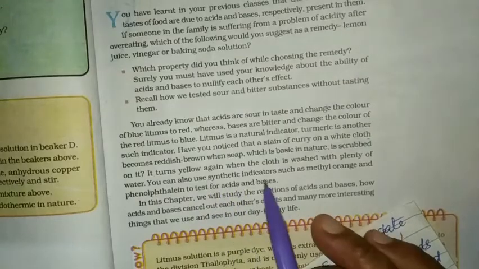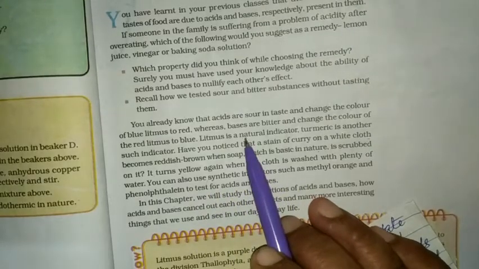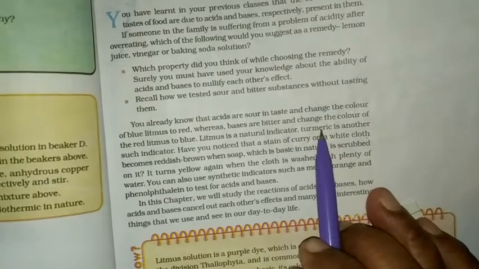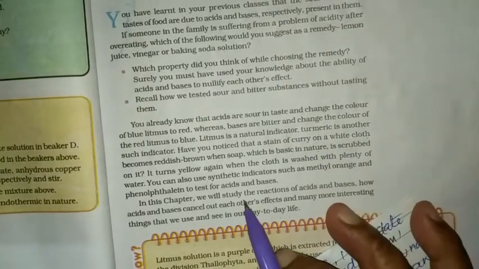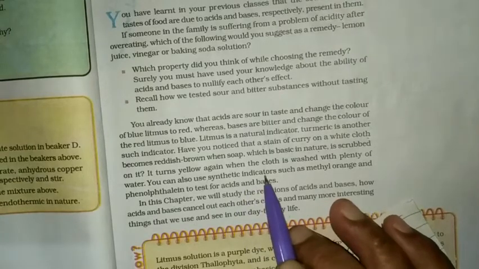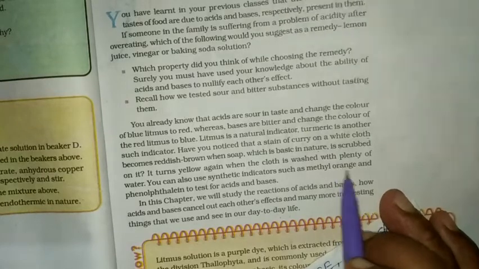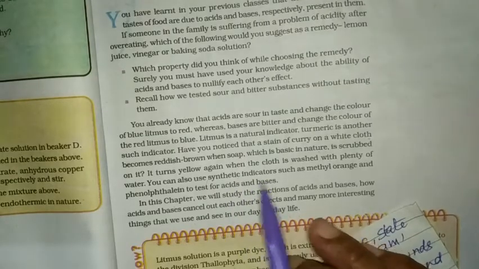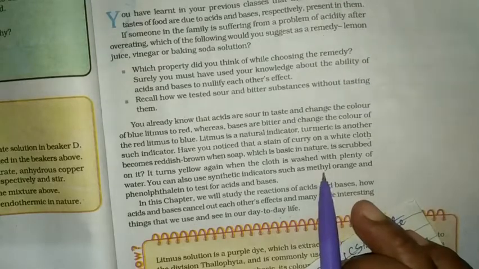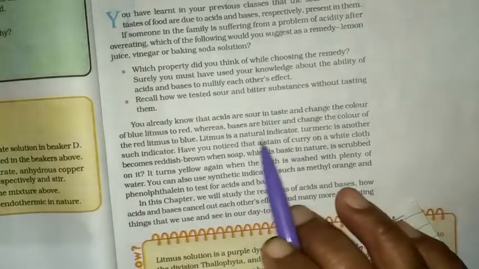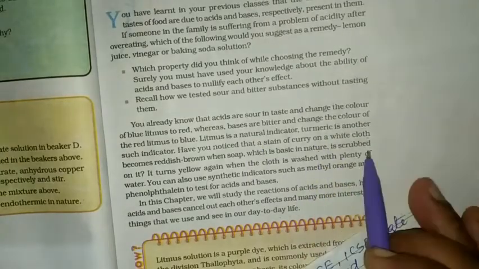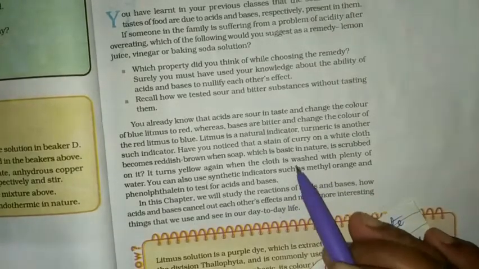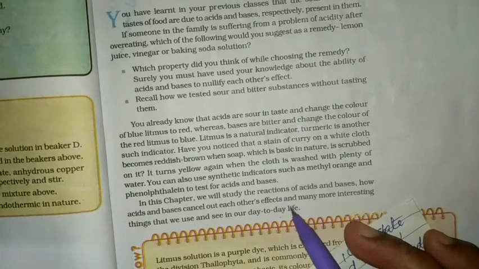You can also use synthetic indicators. Litmus is a natural indicator, and turmeric is another example of a natural indicator. But artificial or synthetic indicators are also there, for example methyl orange and phenolphthalein. A question may be asked to categorize methyl orange, phenolphthalein, litmus and turmeric into natural and synthetic indicators, and we can do so if we have a good concept.